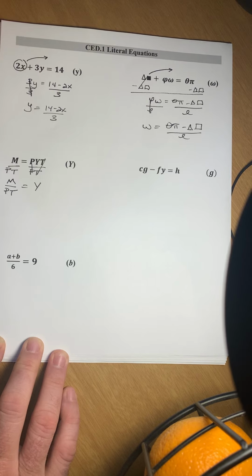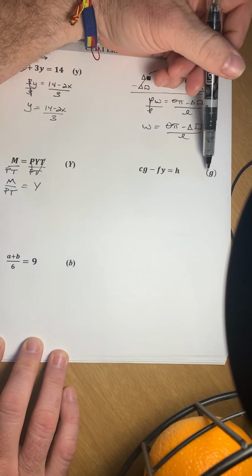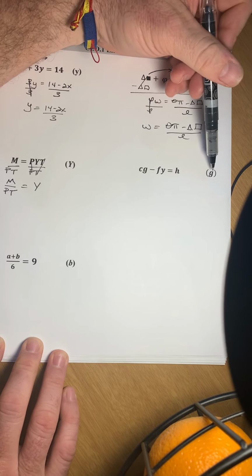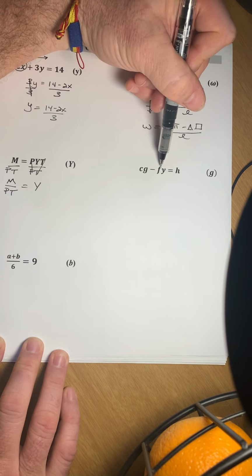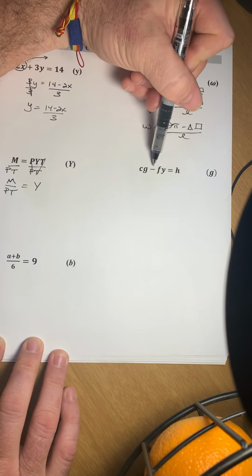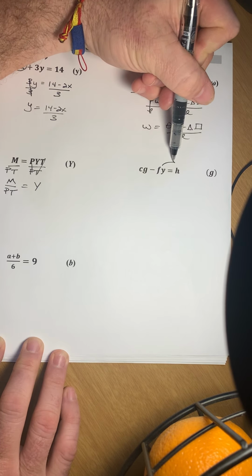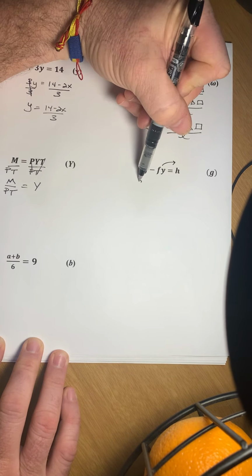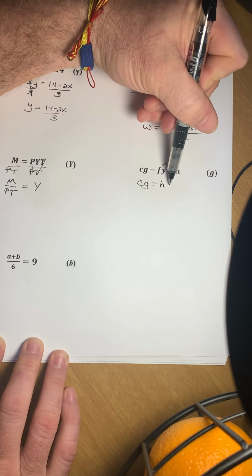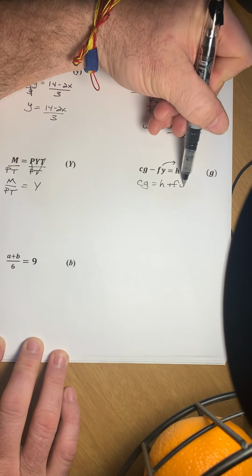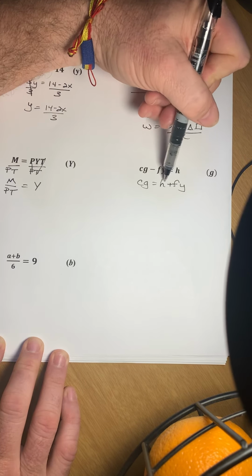You're done right there. This problem here is more than likely what you'll see. I'm going to solve for g. Here's the g, so that means I have to get rid of this negative fy. If I want to take this negative fy to the other side, I can by adding it. So it'd be h plus fy. These are not like terms, so I can't put them together.